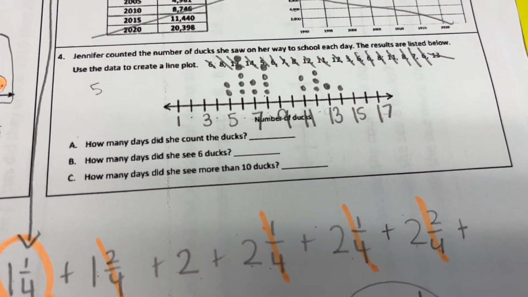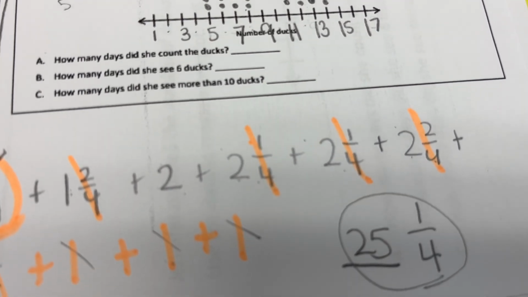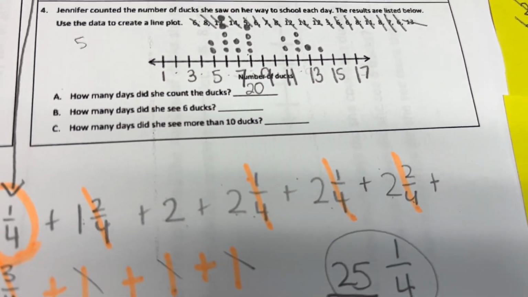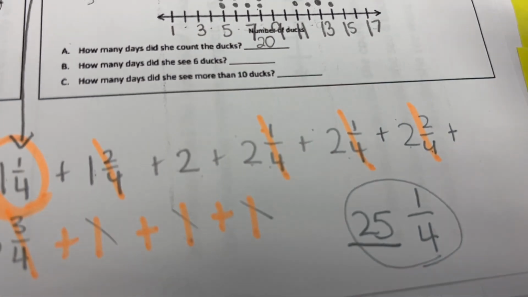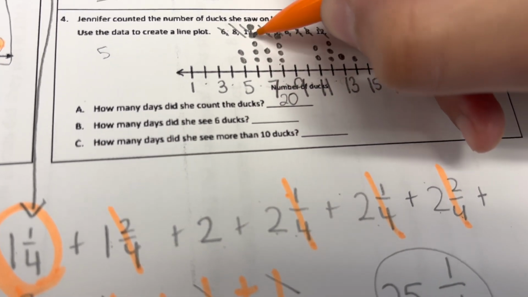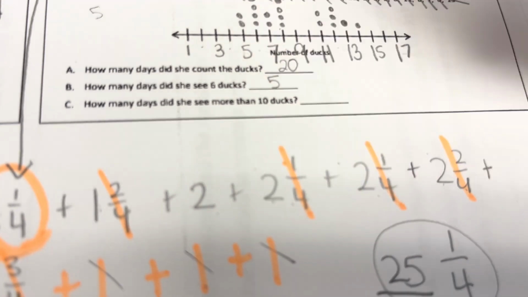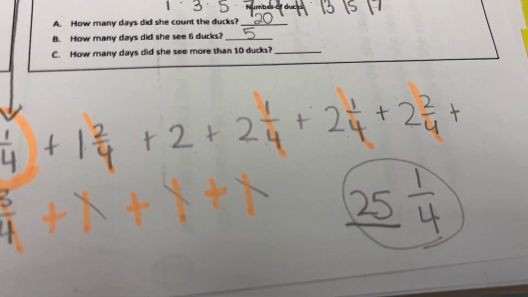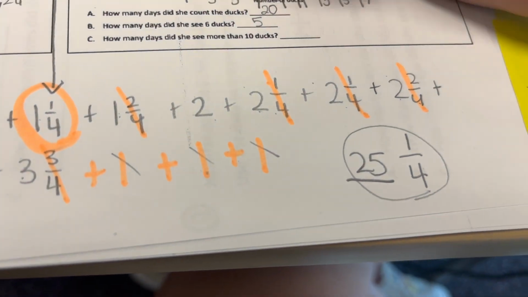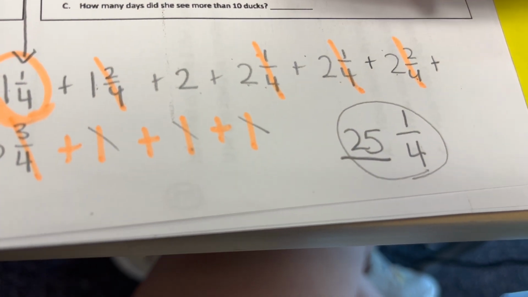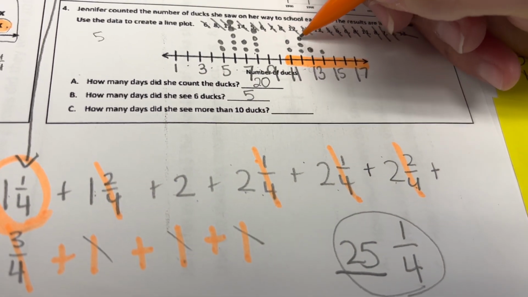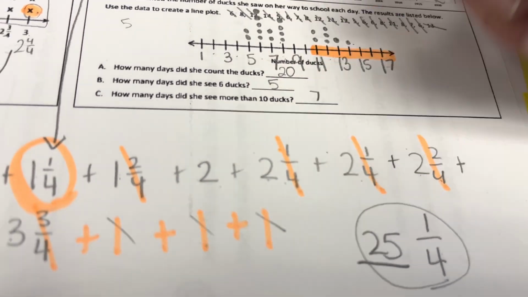How many days did she count the ducks? Well, we just counted 20 numbers and 20 dots, so she does it for 20 days. How many days did she see 6 ducks? Well, here's 6. I have 1, 2, 3, 4, 5 dots there, so 5 times. How many days did she see more than 10 ducks? It doesn't say 10 or more, it's more than 10, which means it's 11 and more. So I have 1, 2, 3, 4, 5, 6, and 7 dots there. So I'm going to say 7.